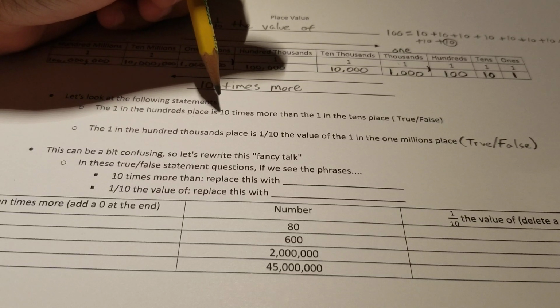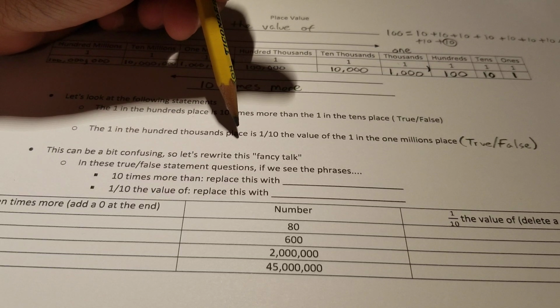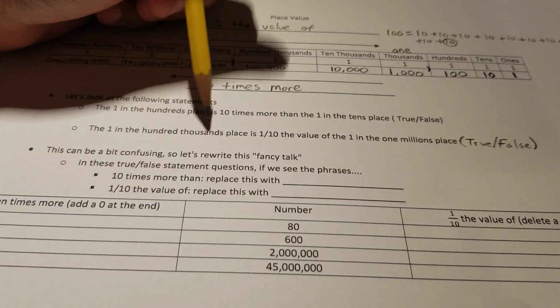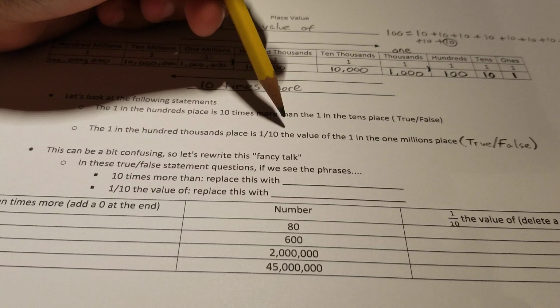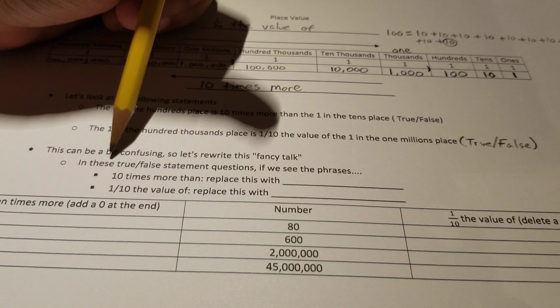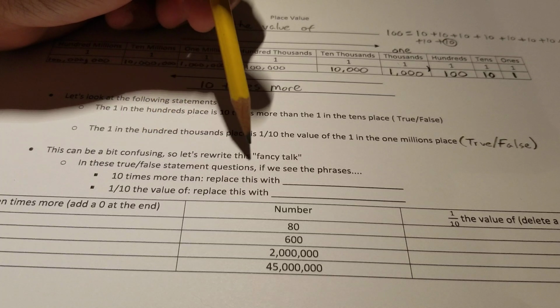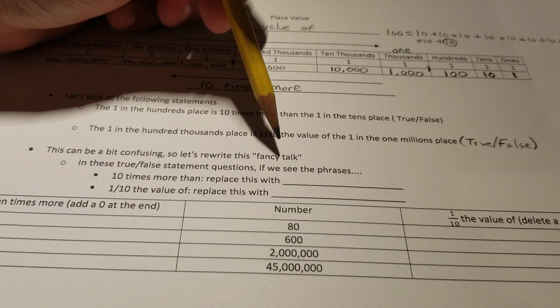So we're going to change something here. But before we do that, let's take a look at this one. The 1 in the 100,000s place is 1/10 the value of the 1 in the millions place. That sounds very confusing too. This can be a bit confusing, so let's rewrite this quote-unquote fancy talk.